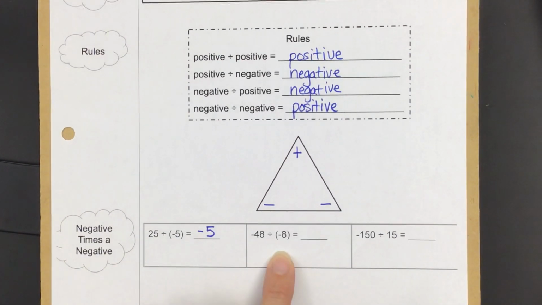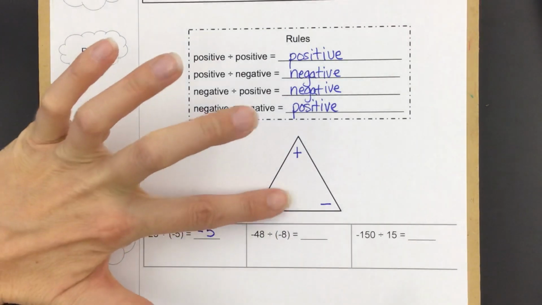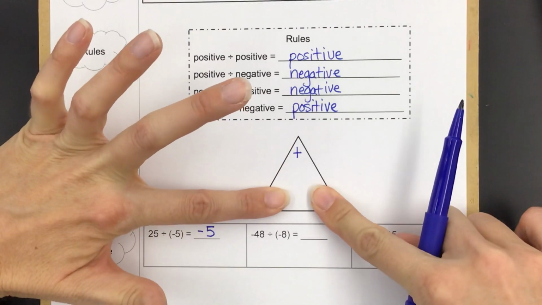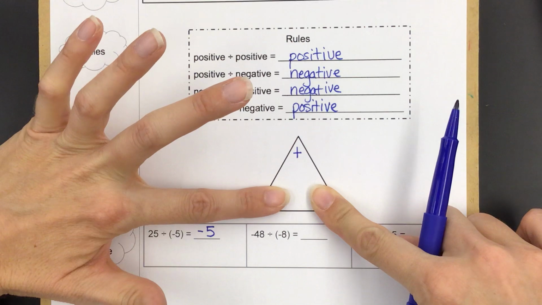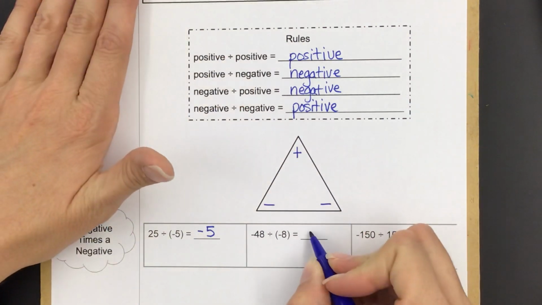Now this next one here, negative 48 divided by negative 8. So you have a negative divided by a negative. So what should our answer be? And positive, right? Positive 6. Good.